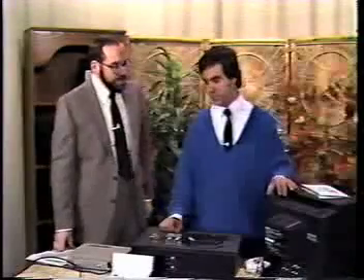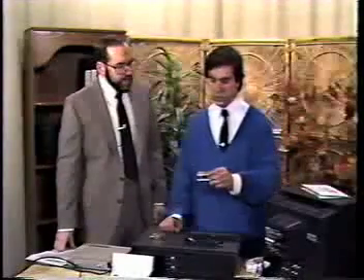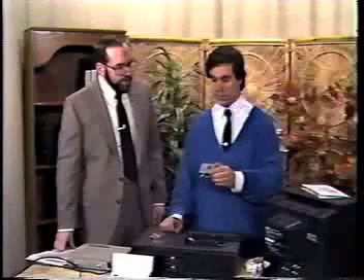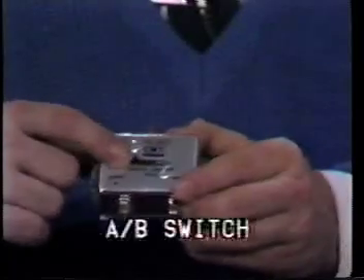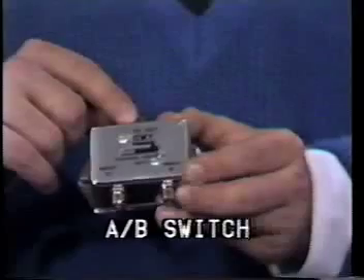Paul, what's the definition of the AB switch? Sure. The AB switch allows us to select what's going into the television set by flipping the switch back and forth from the A side to the B side. And you see that we've clearly labeled the input connections, input A, input B, and to the set.